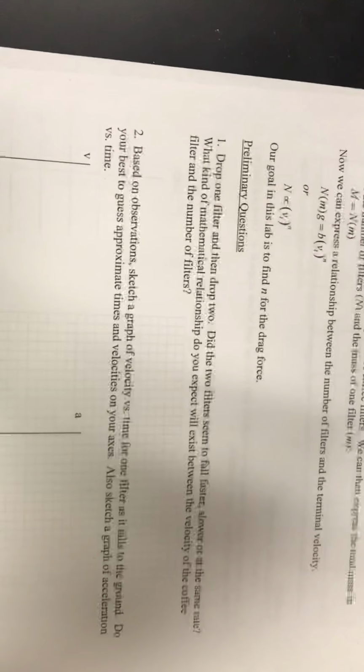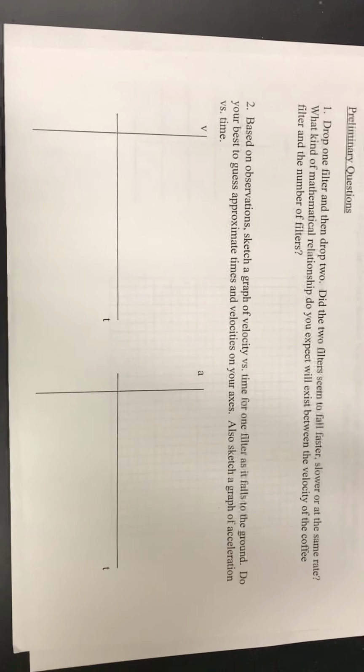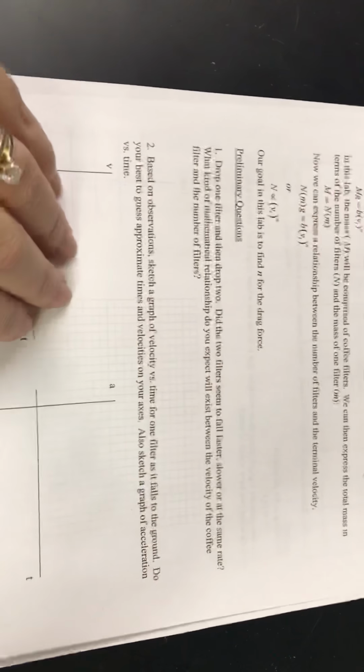So first what I want you to do is answer these two questions. You're going to answer the two preliminary questions. Once you've answered the two preliminary questions, you're going to take some data.